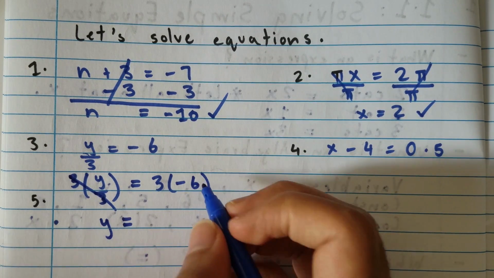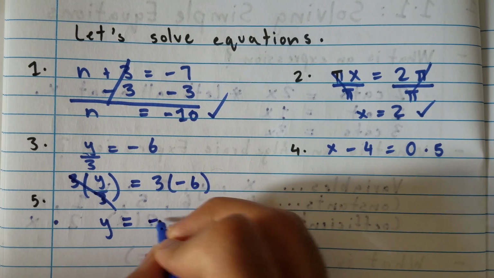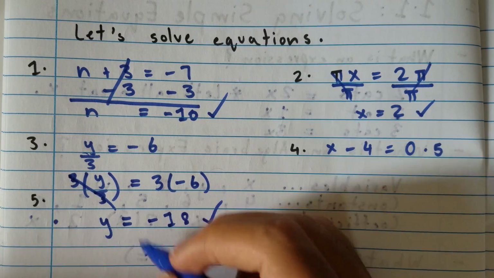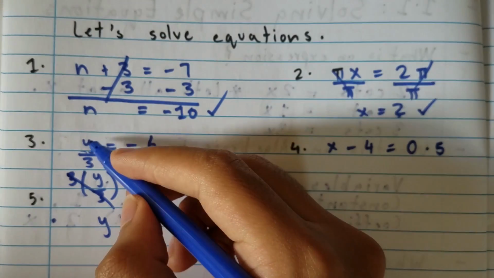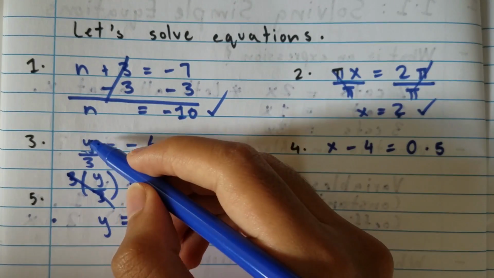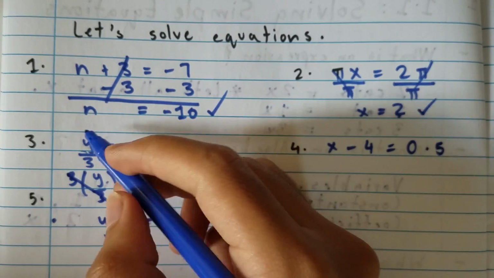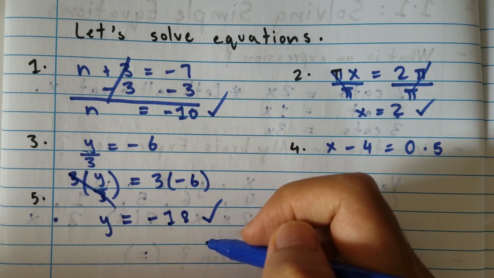6. Well, 6 times 3 is 18, and 18 times that negative sign gives that minus 18. And this is our answer. Let's verify if that actually is our answer. So if you put that number back into y, so if you do minus 18 over 3, then you get 18 over 3, which is 6, and times that minus sign, which gives minus 6. So we know that this equation is correct.